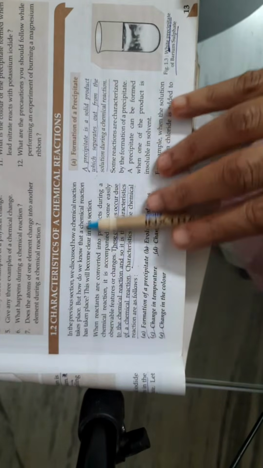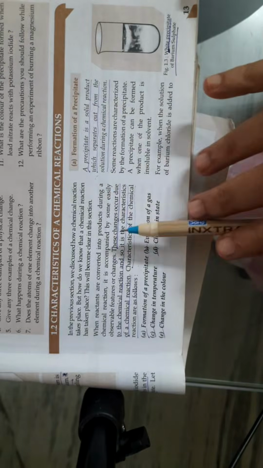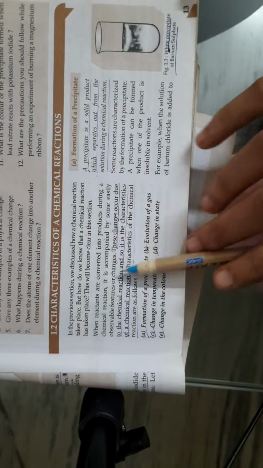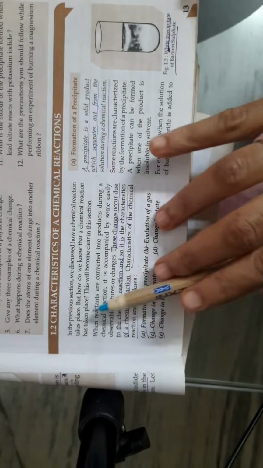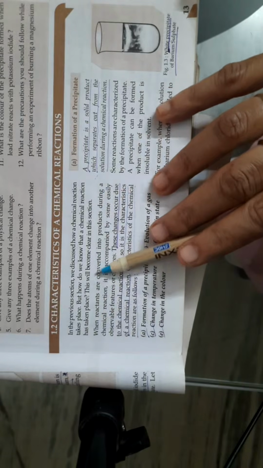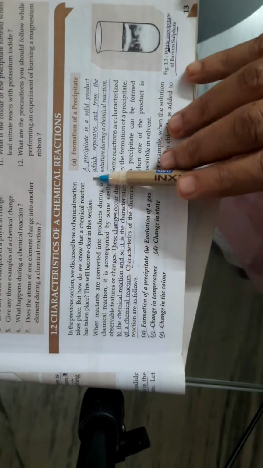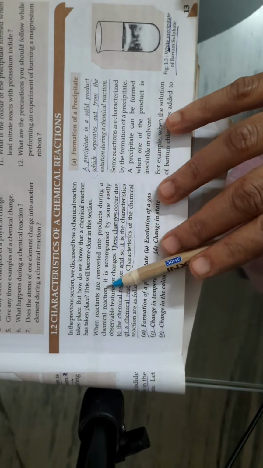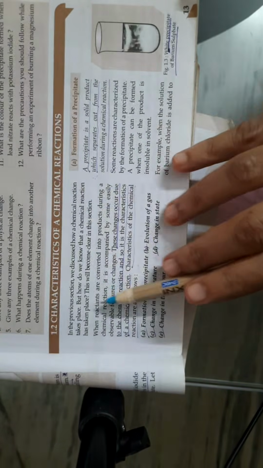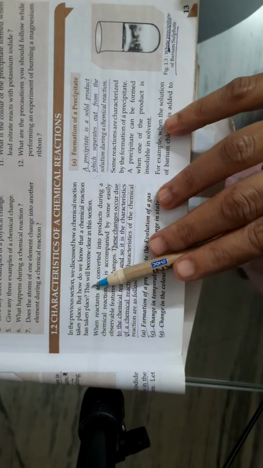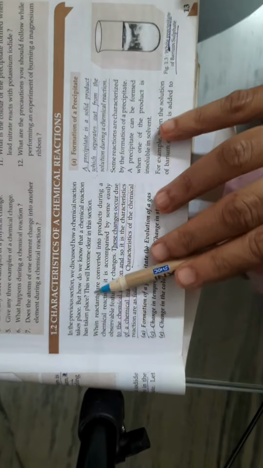Now characteristics of chemical reaction. We covered the first topic, what is a combination reaction. Now characteristics of a chemical reaction. In the previous section we discussed how a chemical reaction takes place, but how do we know that a chemical reaction has taken place? We said a chemical reaction has taken place, but how do we come to know? How will we know that a chemical reaction has happened? This will become clear in this section.